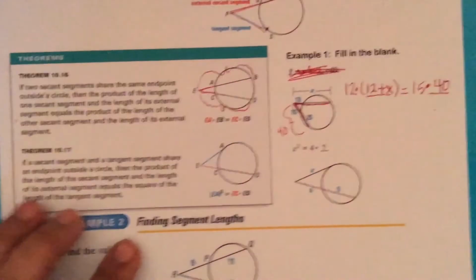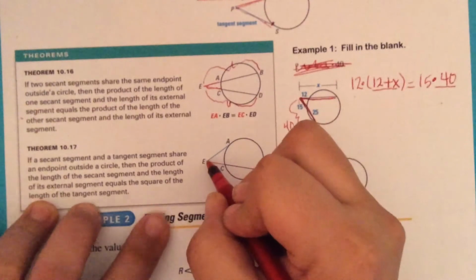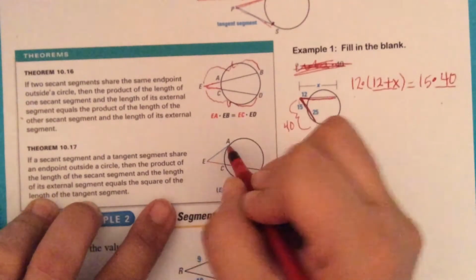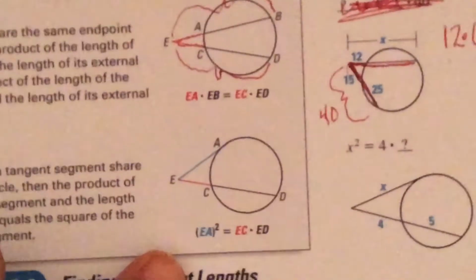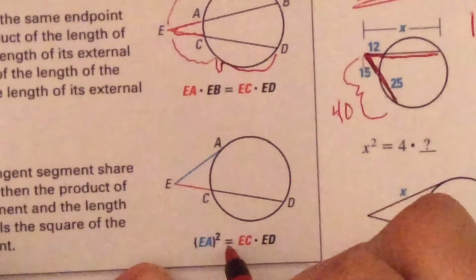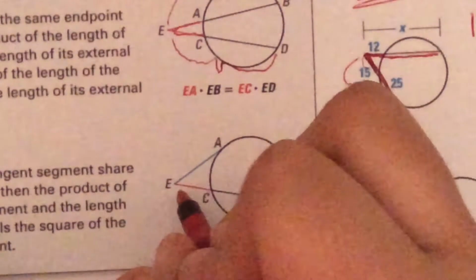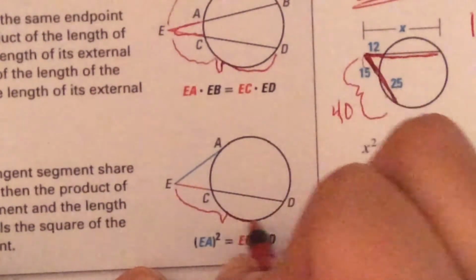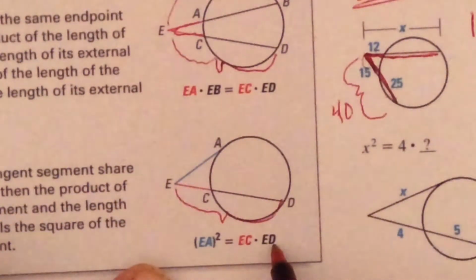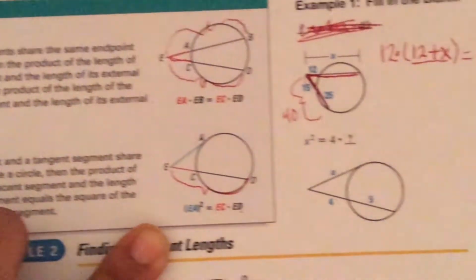The second theorem says that if you have a tangent, this is your tangent, and you square it, that's going to equal this part times this whole part over here, which is ED. Okay, so that would be ED right there. So let's fill in the blank.